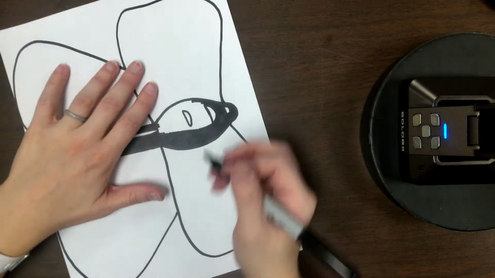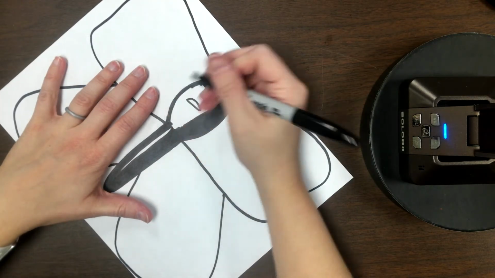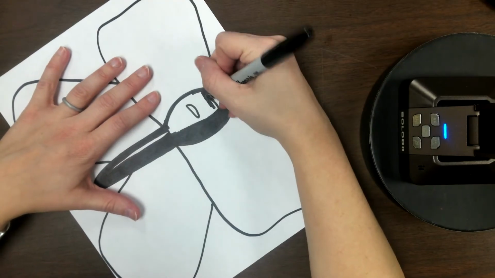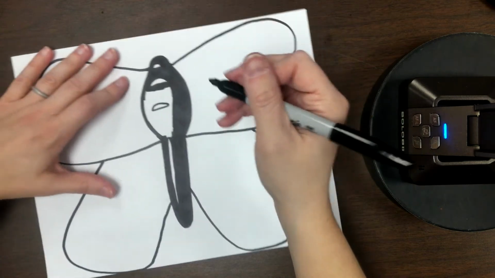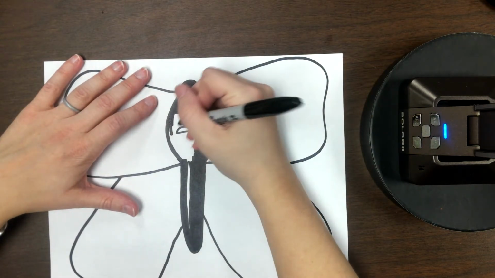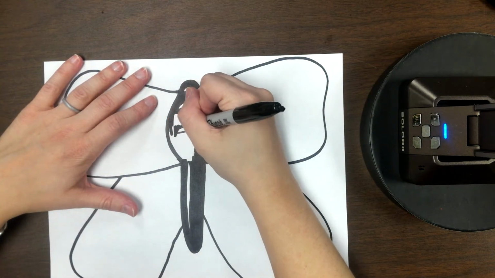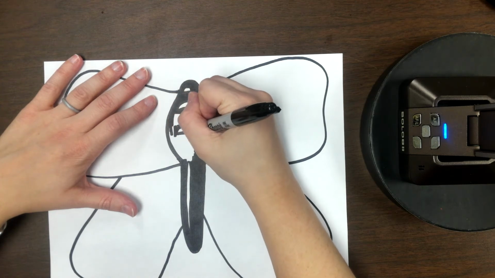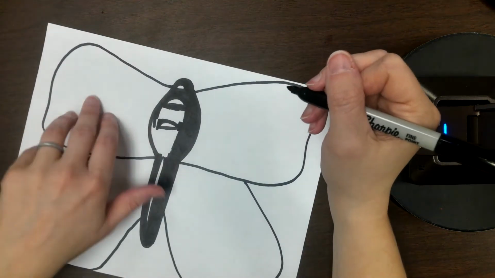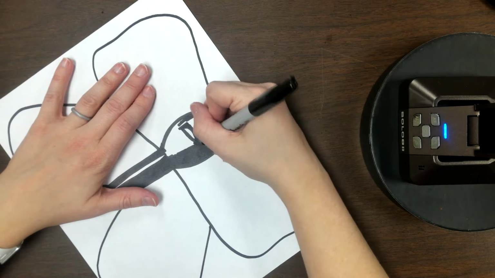And if you didn't fill up the space with your first butterfly, maybe make a couple of other butterflies to fill the space with. So I'm going to stop talking. I'm not going to speed up my video though, so you can have it on as you are drawing, and you can get some inspiration from mine if you would like.